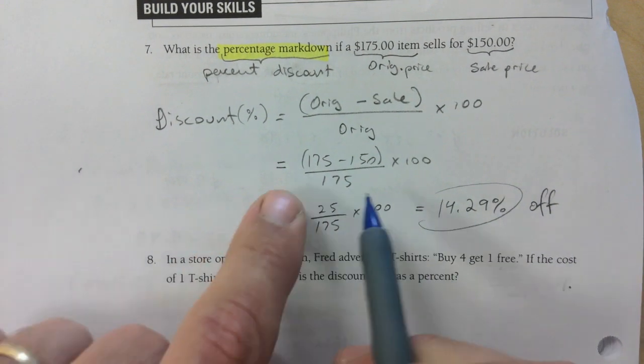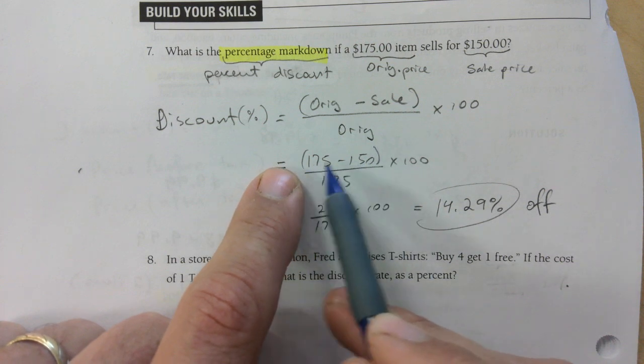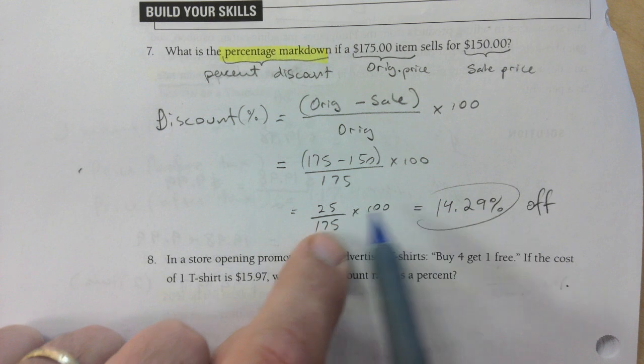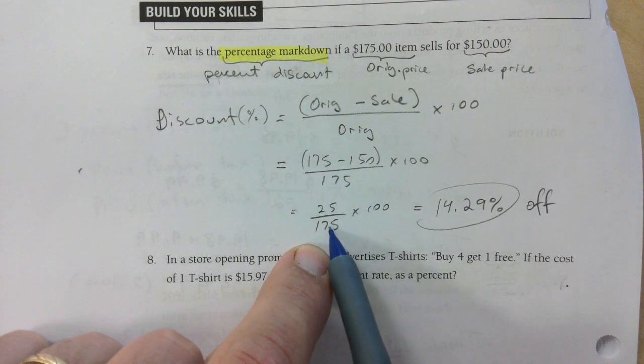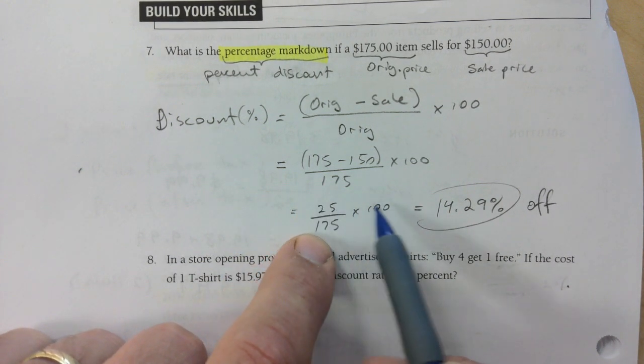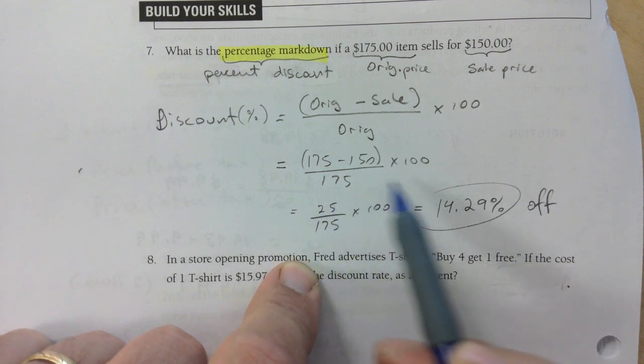So if you're doing this using a calculator, simplify it a bit first. It's this divided by this times 100, or this times 100 divided by that. When you're multiplying and dividing, and you have the two numbers that are multiplying on top, then it's fine to do that.